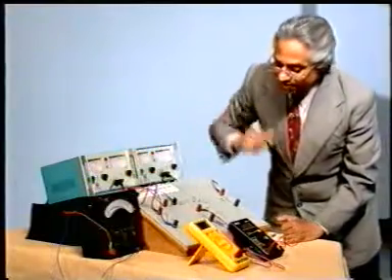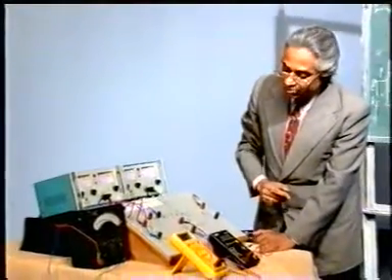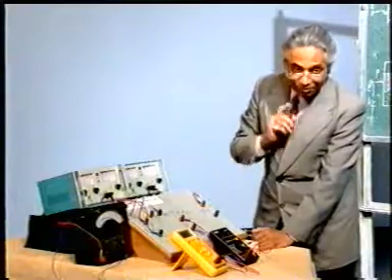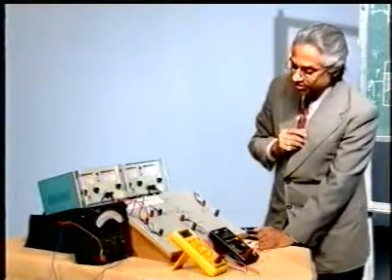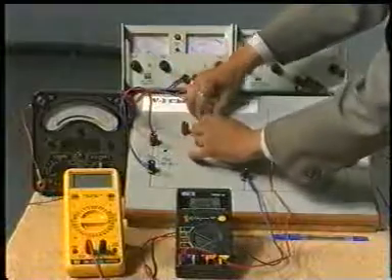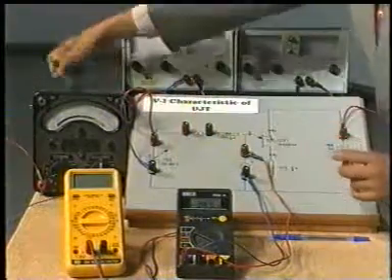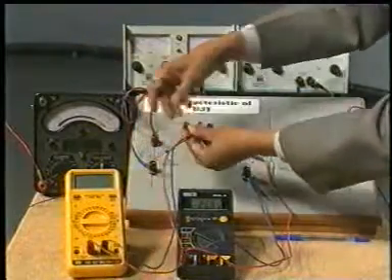I will replace this multimeter with the help of this digital multimeter and use it as a meter. Why am I going to do it? Because I want to note down the corresponding values of the currents also. So let me replace this multimeter and connect this multimeter over here.